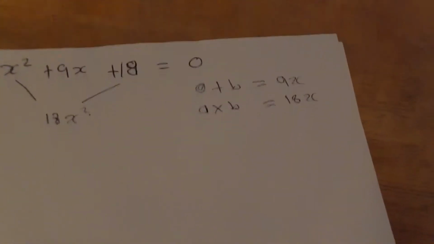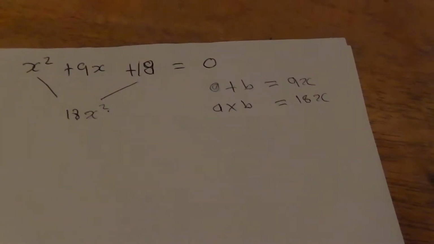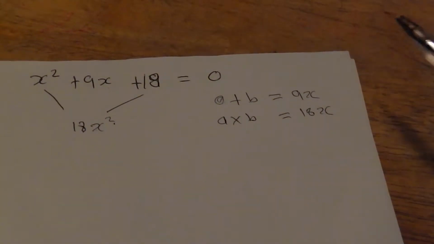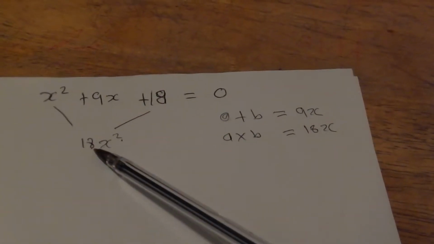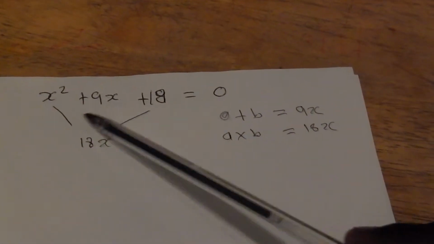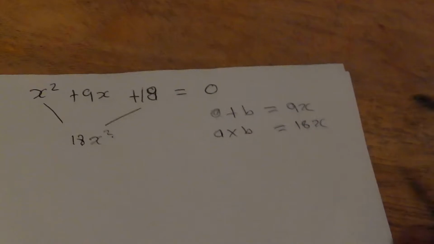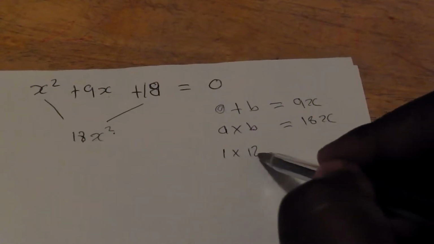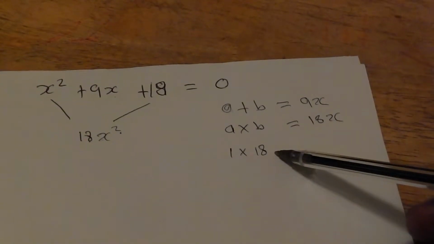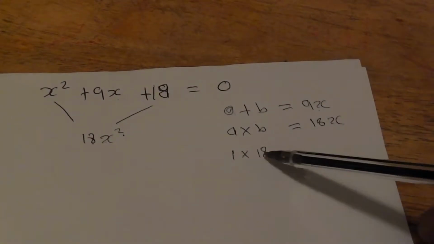Okay, so let's look for those factors. The easy way to do this is to list all the numbers that can be multiplied to get 18, and then see if their sum gives you 9. The first pair is 1 times 18. If you say 1 plus 18, you don't get 9, so these are not the factors.